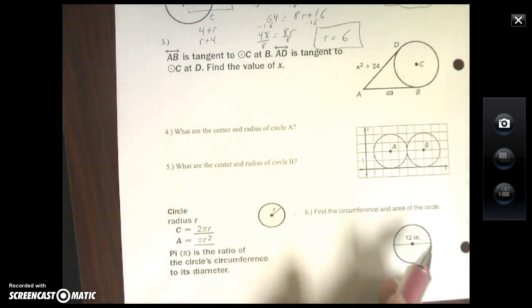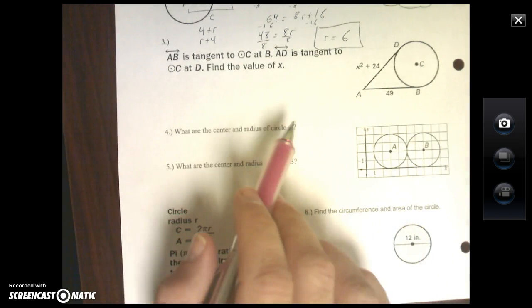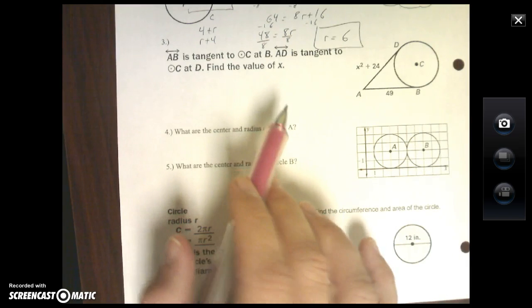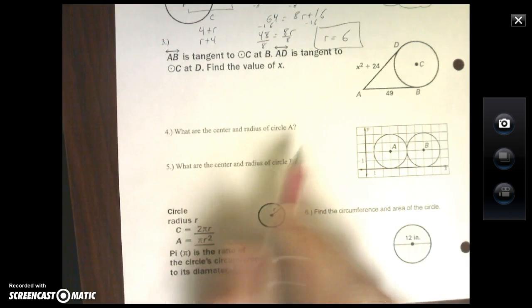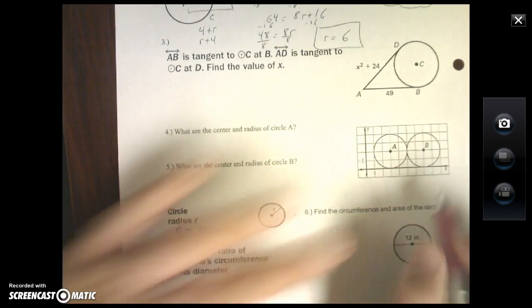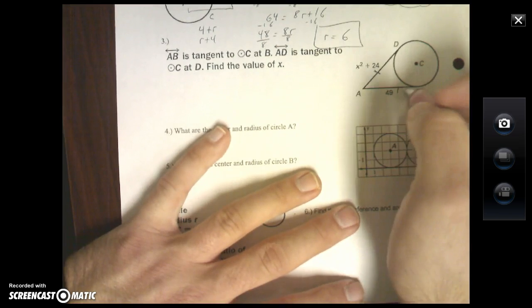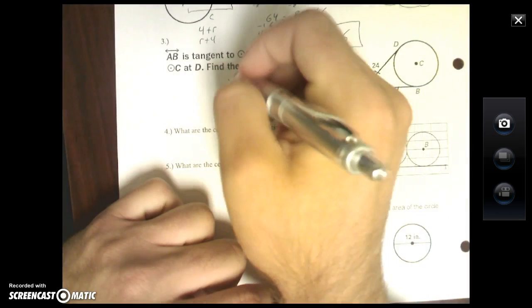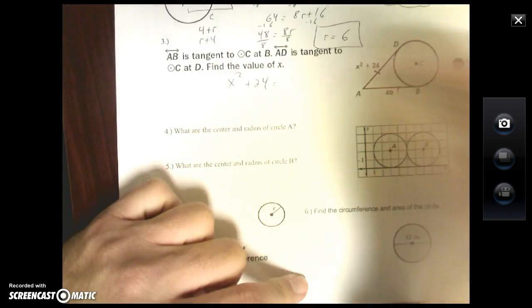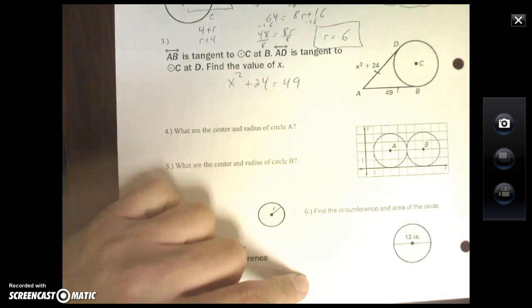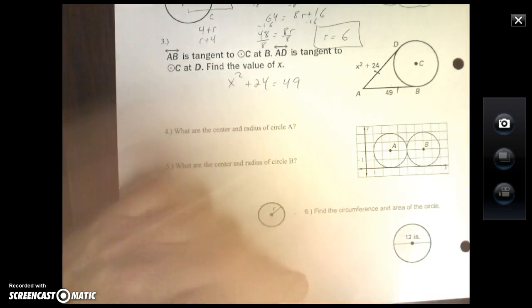Okay. Number 3: AB is tangent to circle C at B. AD is tangent to circle C at D. Find the value of x. If they're both tangent, guys, think about it. Look at the picture. These look the same, so we could set them equal to each other. x squared plus 24 equals 49. And I'm going to solve for this.